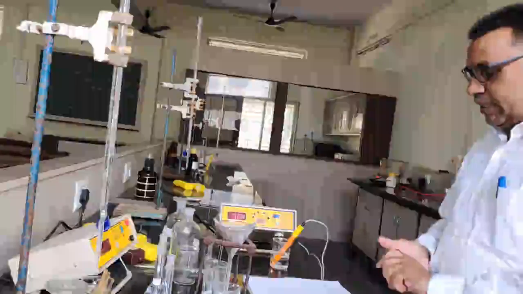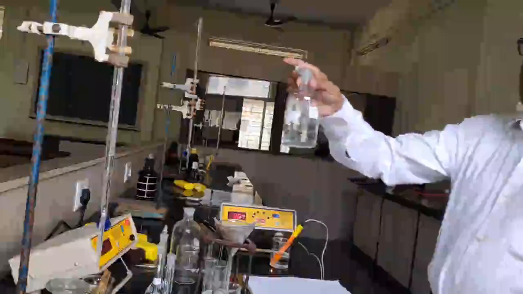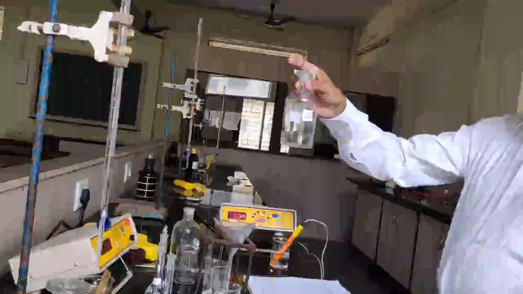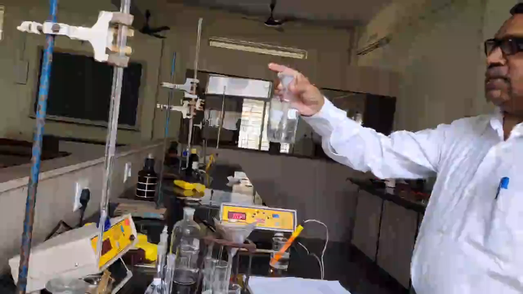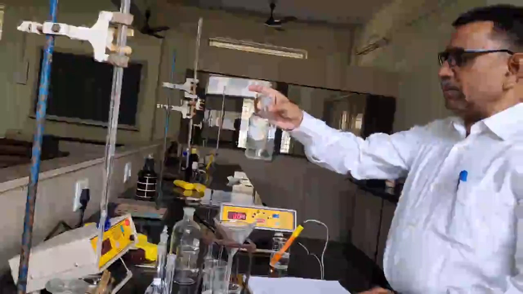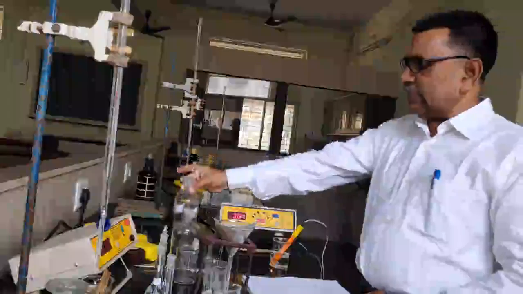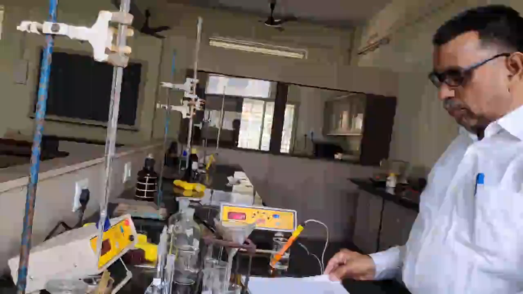Now another requirement is the 0.1 molar potassium chloride solution. This solution is required for us to determine the cell constant. When we are doing the conductometry experiment, it is necessary to determine the cell constant, because that cell constant value we can use in the calculation.